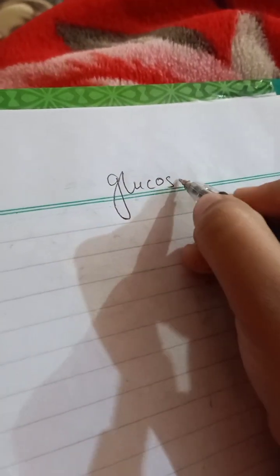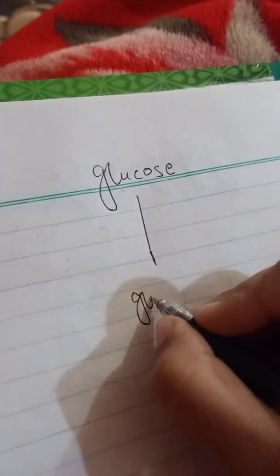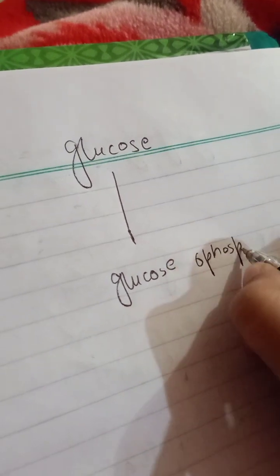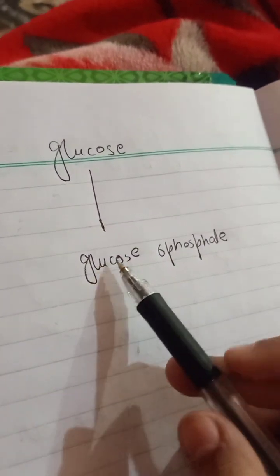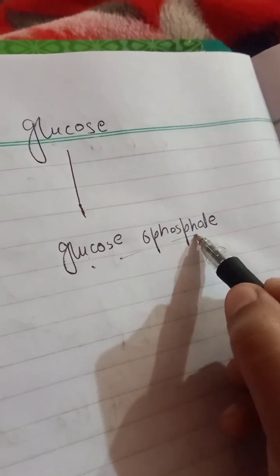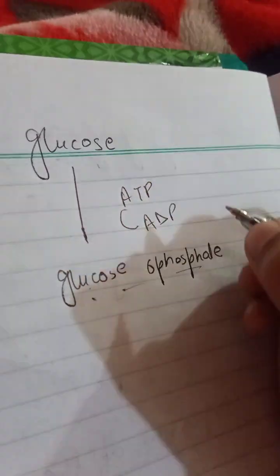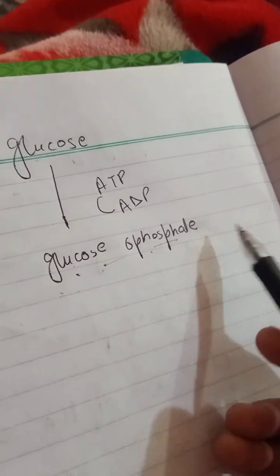This glucose will be converted into glucose 6 phosphate with the help of ATP. So ATP will convert into ADP, one phosphate will be used, so that will be glucose 6 phosphate.